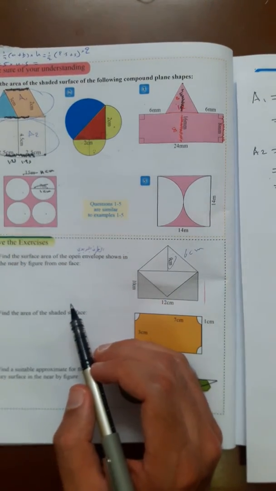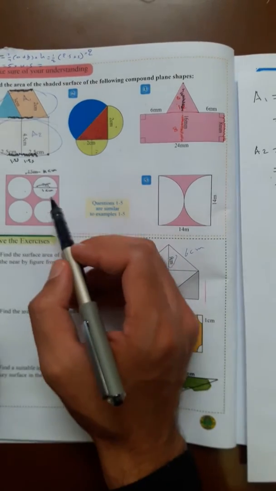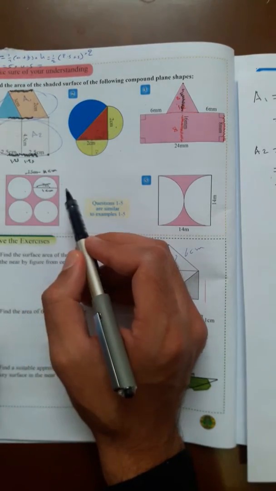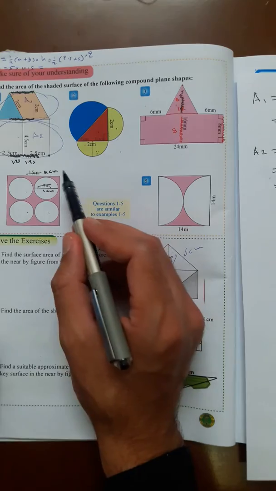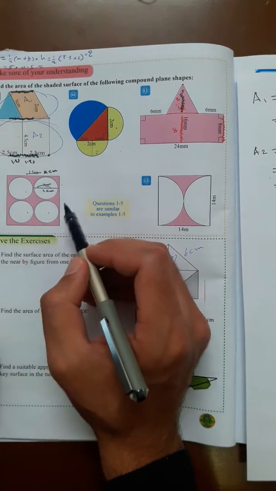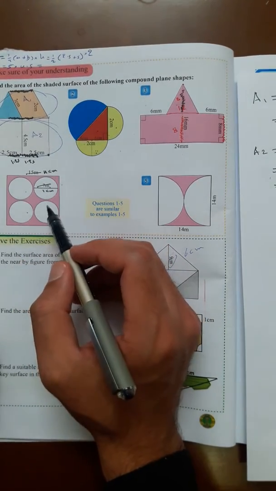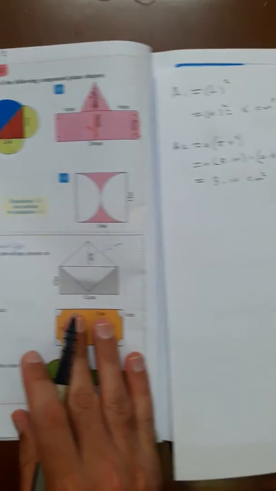Now, to find the area of the shaded part only, I will subtract the area of the square minus the area of the 4 circles.